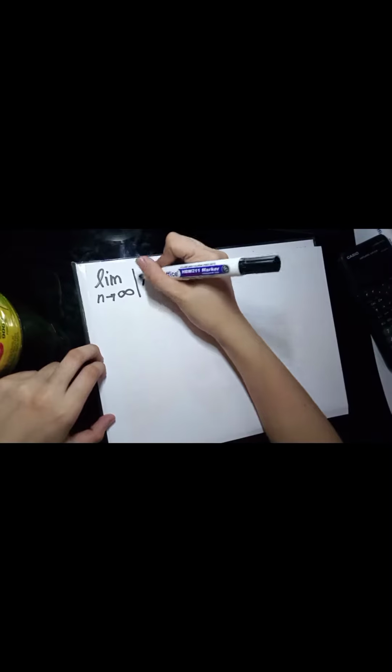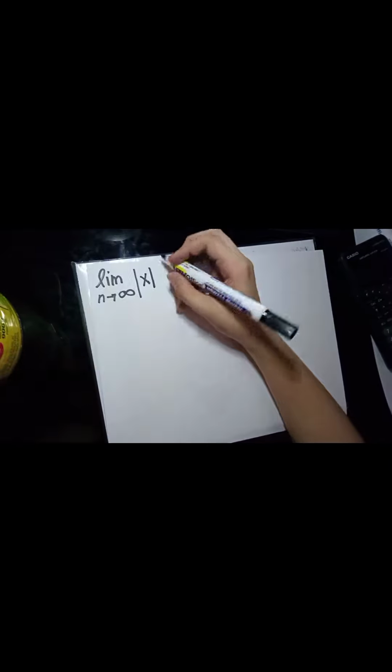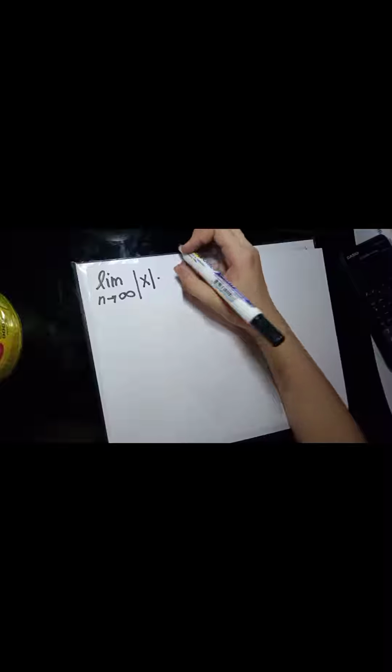So the limit as n approaches infinity of x, so I will need n plus 1 over n plus 1 minus 1 over n plus 1.